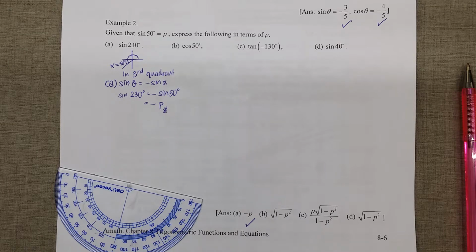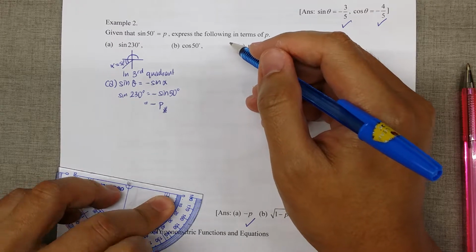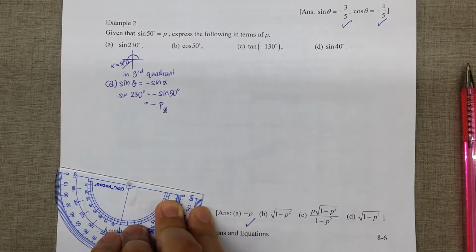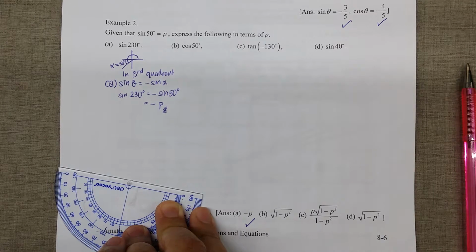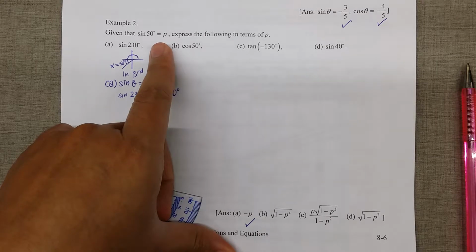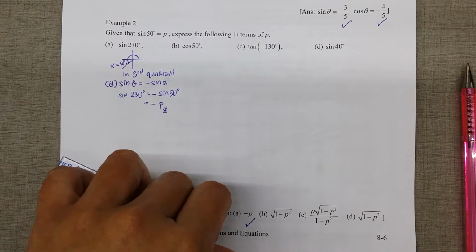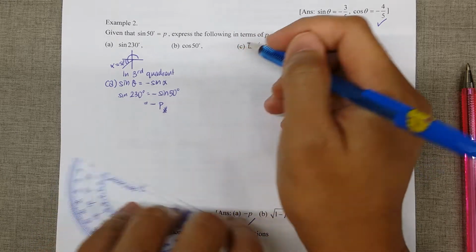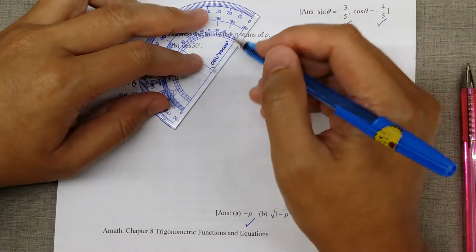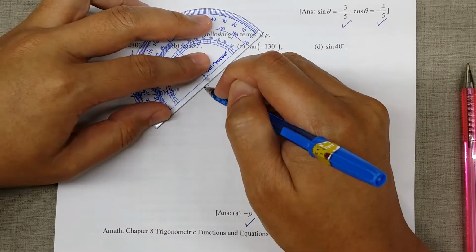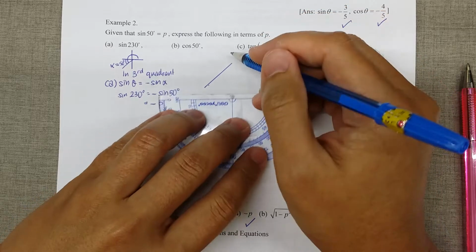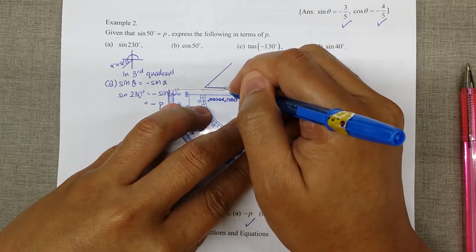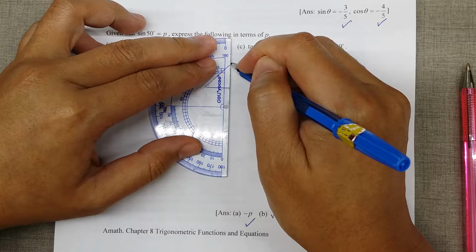Let's try question B. Part B, cosine 50 is in the first quadrant, but what formula should I use? How should I relate this question? Cosine 50 degrees. They only give me sine 50. How to find cosine 50? Let's think about drawing the diagram. Draw a simple triangle, a right angle triangle.